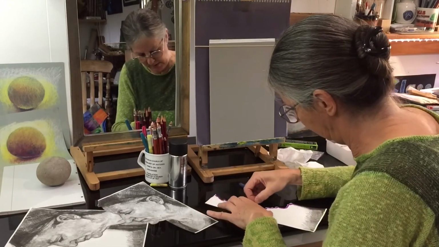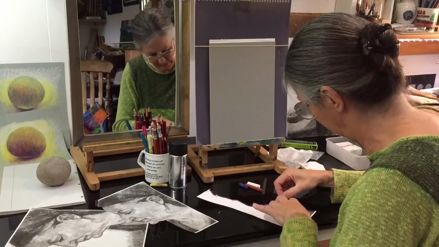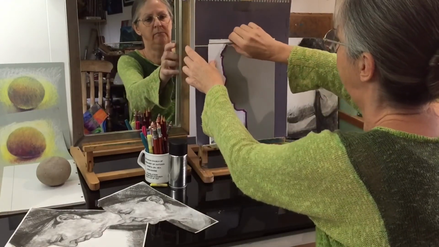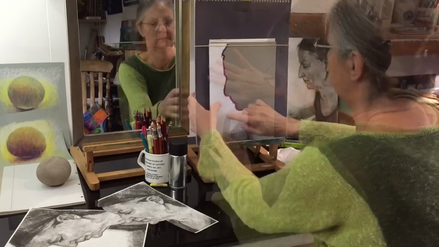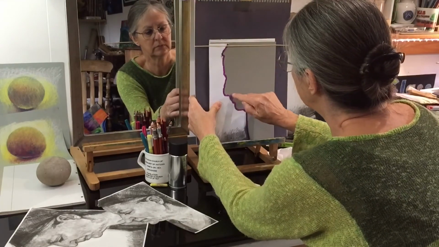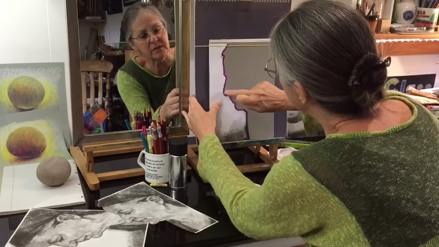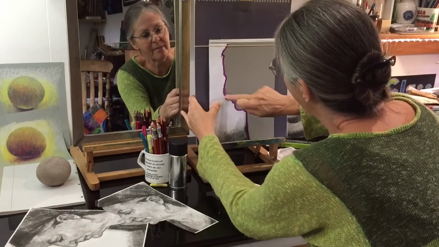Let's see how well this works. So I'm just using my finger to push the pastel onto the paper.